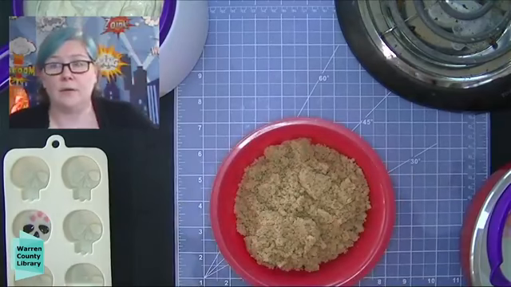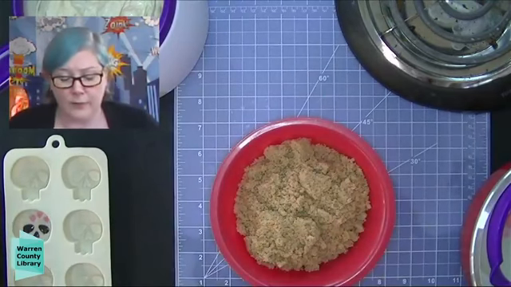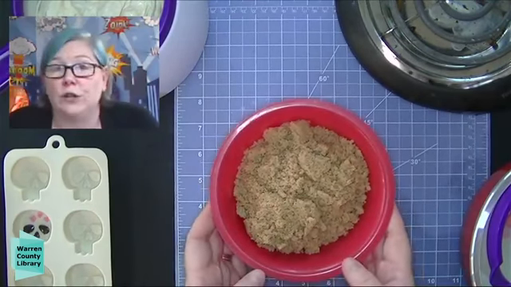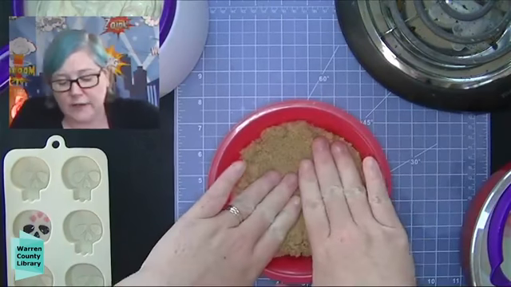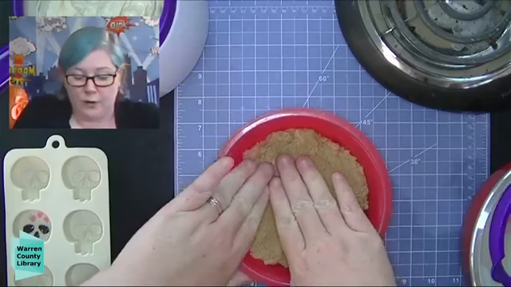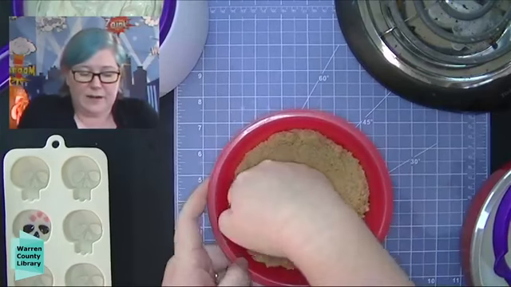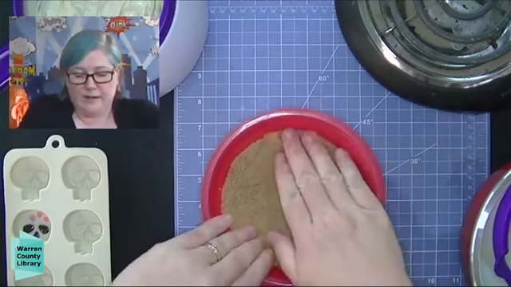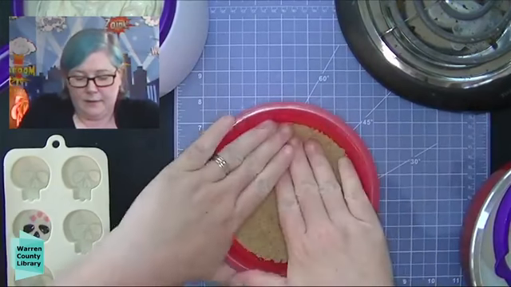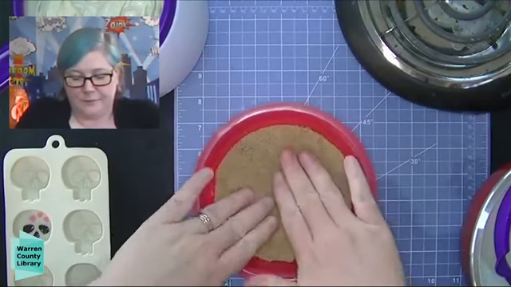If you don't have molds sitting around, that's okay. This is brown sugar, the same stuff you buy in the store, and I've just poured it into a bowl. I often like to do this in a pie plate or in a dish. And you're just going to kind of push it down. Okay. You want to make a nice thick layer, really pressed together.